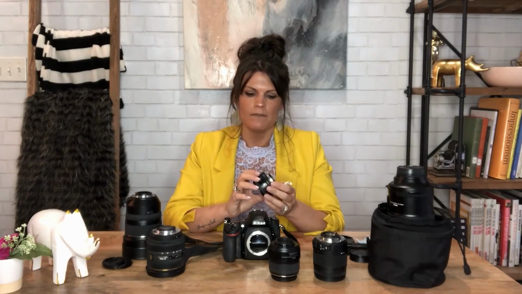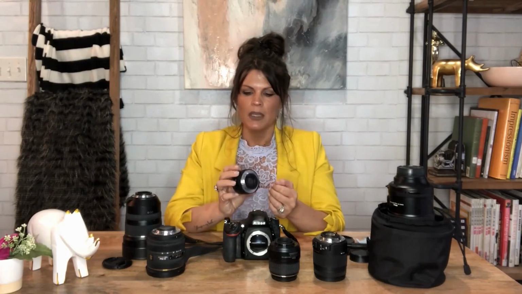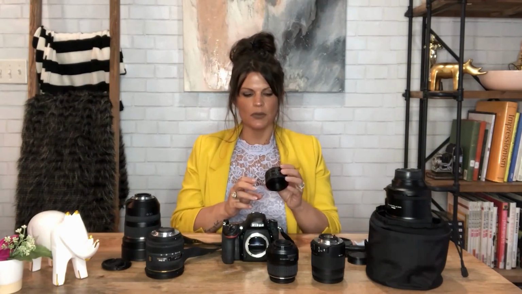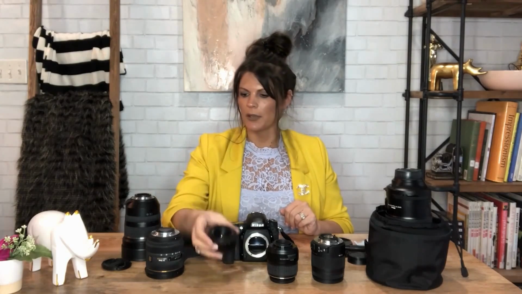If you haven't watched our video on aperture, make sure you check that out. So this is the 1.8 50 millimeter. This is great for taking pictures of newborns, those detail shots at wedding receptions, really close-up photos of seniors or individual subjects. This one is going to run you about $200. So if you move up to the 1.4, it's going to run you about double that price. So that is the fixed 1.8 50 millimeter.